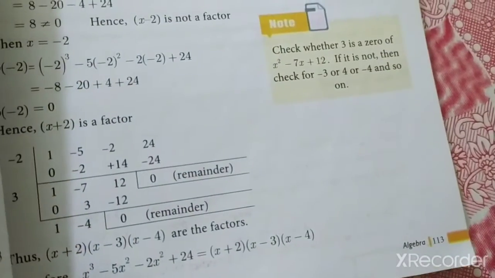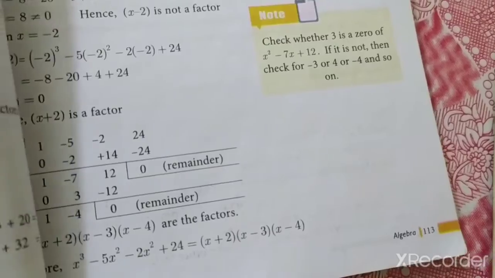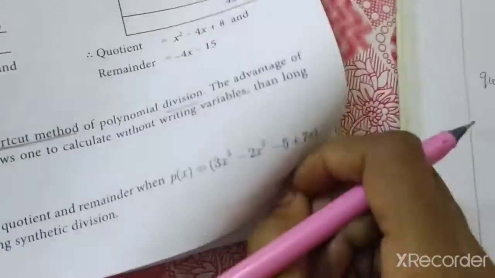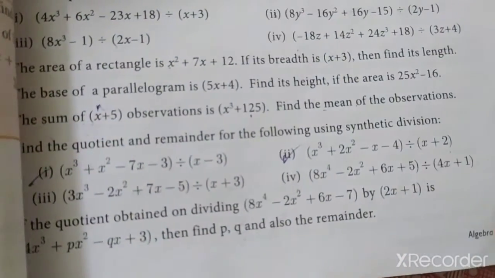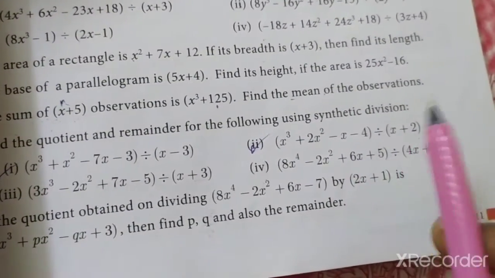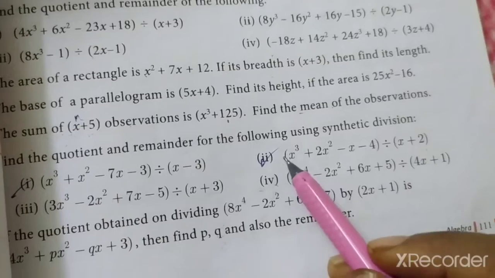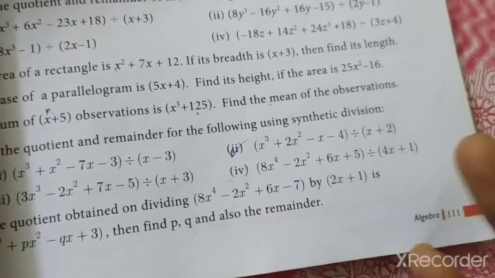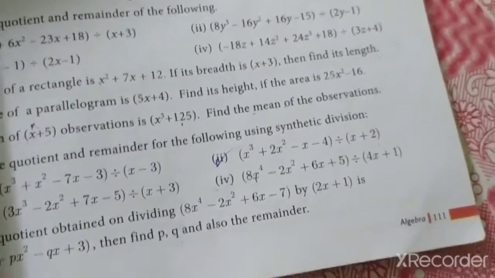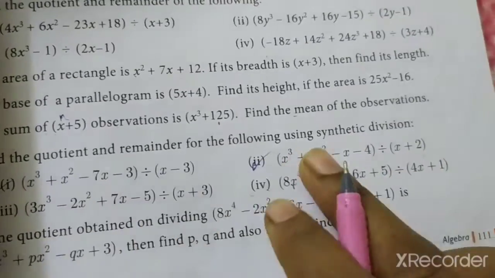Okay. By using the same method, we are going to do all the sums because they mentioned synthetic division. That's why we are using synthetic division. The next sum, what they have given. Okay, so I will do the fourth sum. You will try these two sums. Okay, we have an idea, right? So I will do the fourth sum, the remaining two sums are your homework.